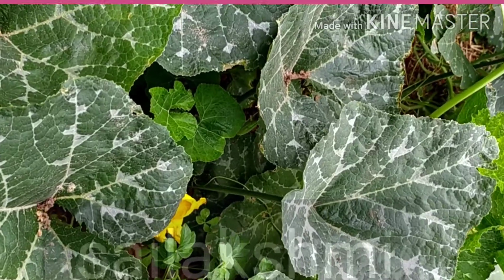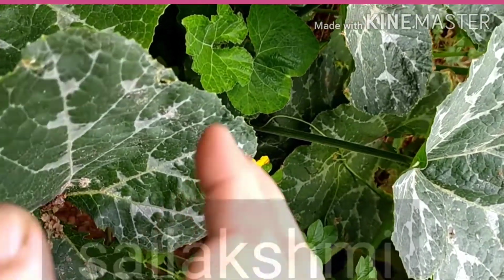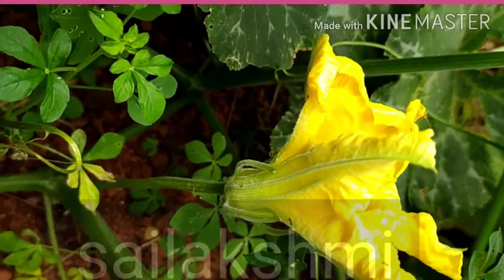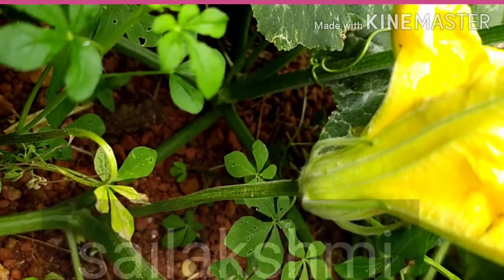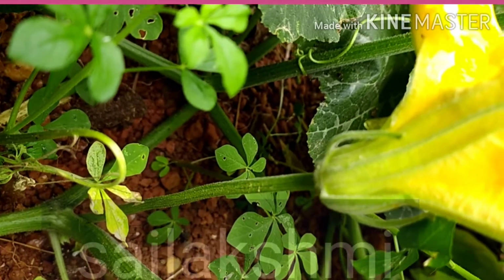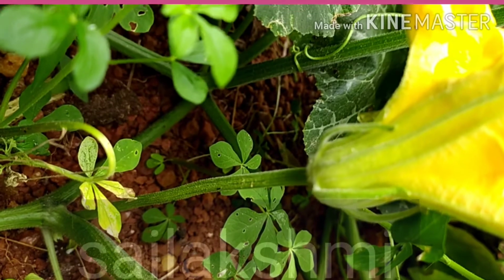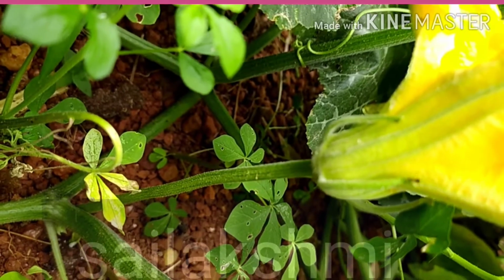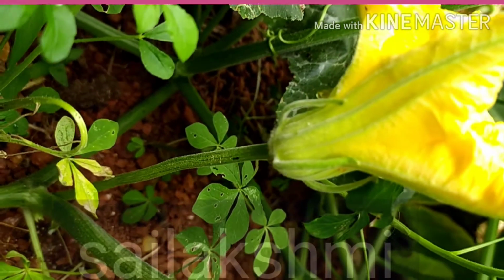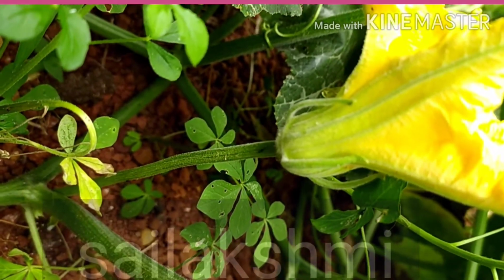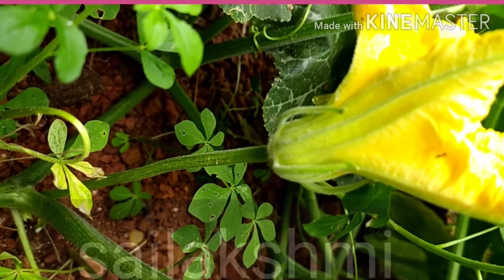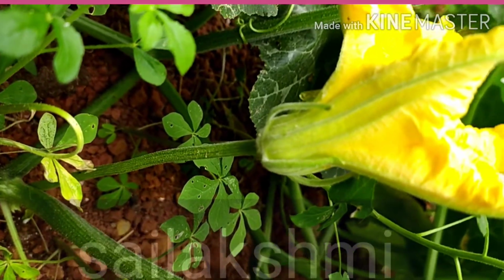Today we'll study a little bit about unisexual flower and pollination, self-pollination. Here you can see a male flower in unisexual flower. That means only male reproductive part or female reproductive part will be present on a flower. So here we are watching a male flower. In this, androecium will be present and gynoecium will be absent.